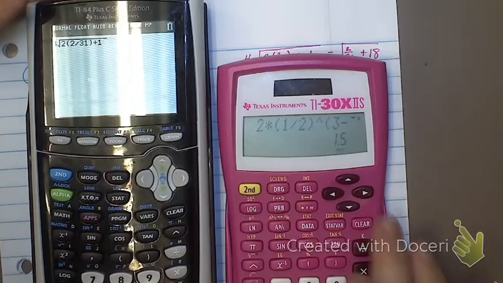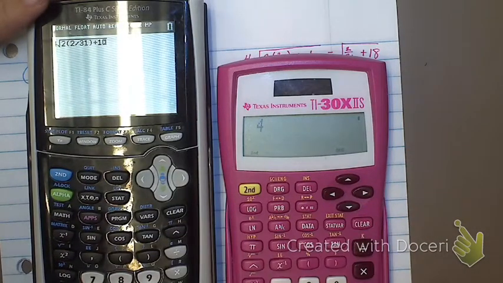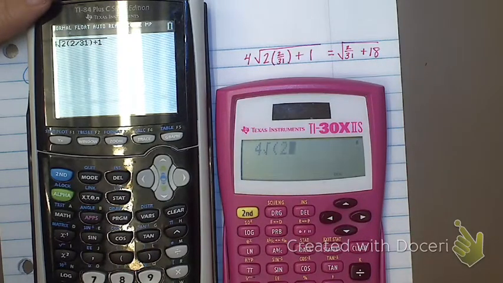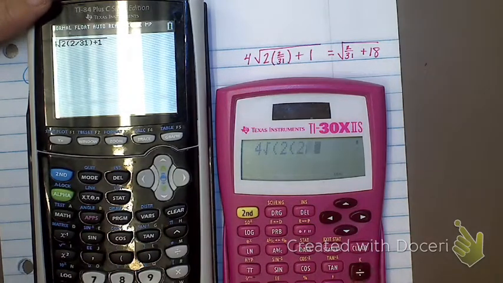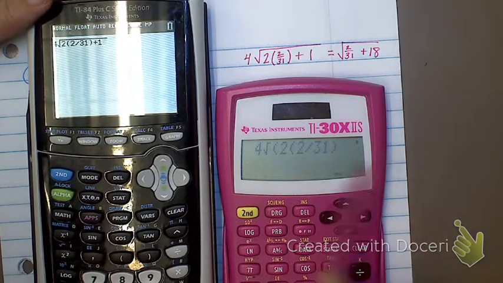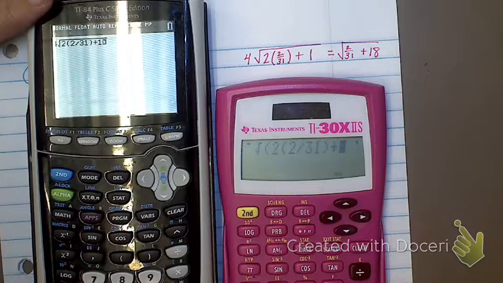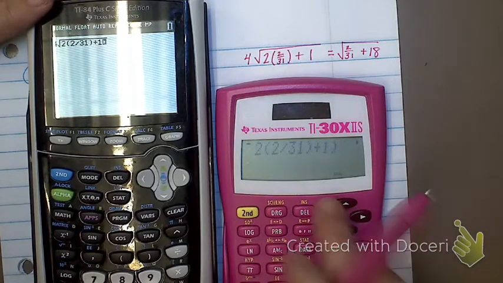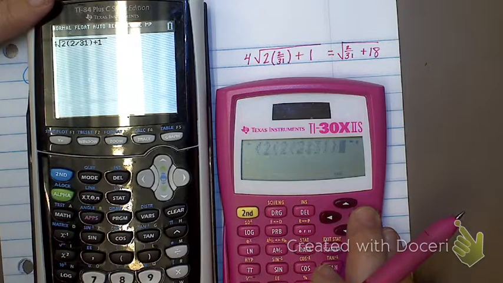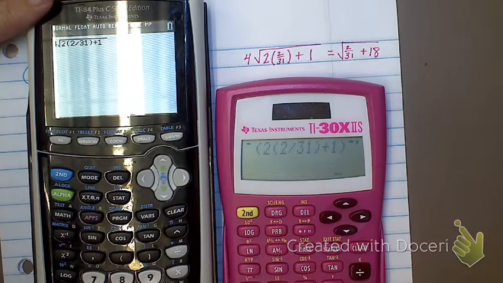I would have 4 times the square root of 2 parentheses 2 divided by 31. Now this parentheses that I close is going to close the fraction. Then I put the plus 1 and then I close the other parentheses. That closes my radical. So I've got parentheses around my fraction and parentheses around what's under the radical.